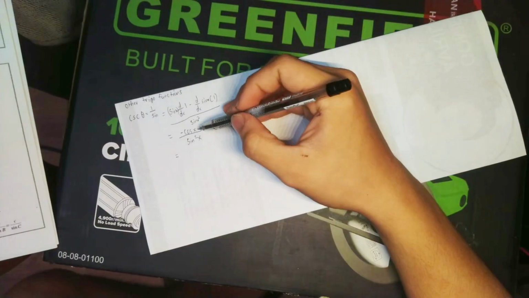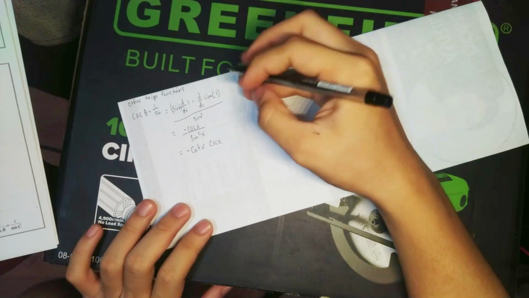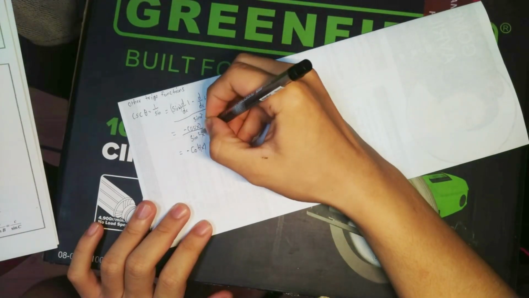What does that remind you of? That is a negative cotangent x and cosecant x. Negative cotangent x and cosecant x.